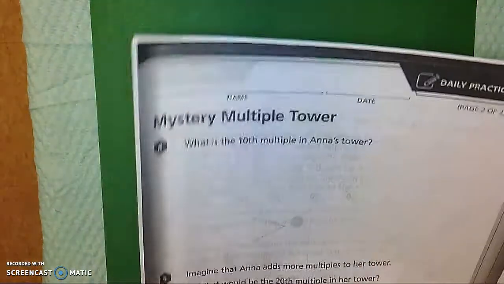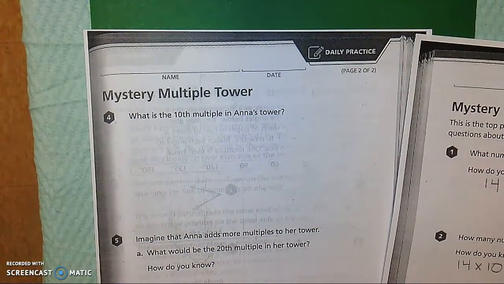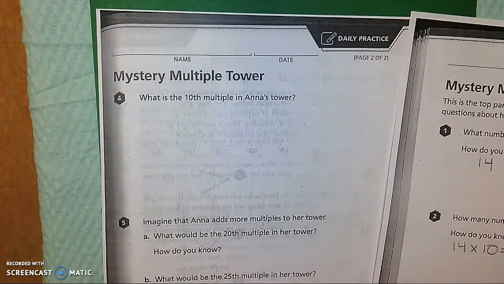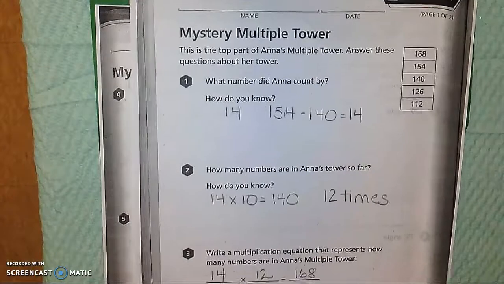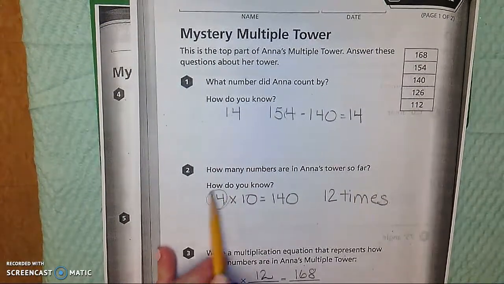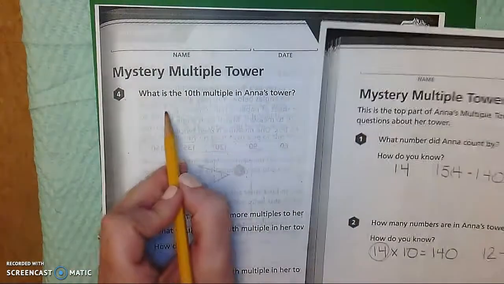231. Now, 231 goes along with page 230 because it wants to know what is the 10th multiple in Anna's tower. Well, didn't we do that a while ago when we multiplied 14 times 10? Skip counting by 14, 10 times, that is 140.